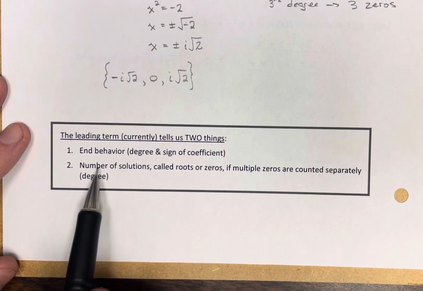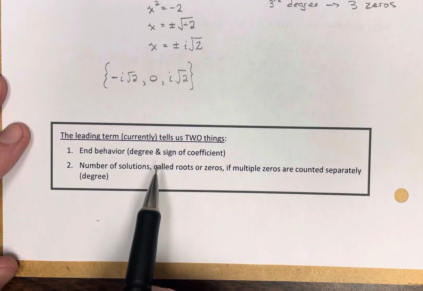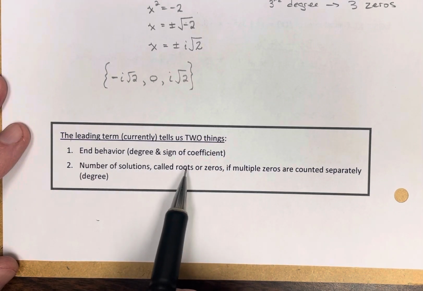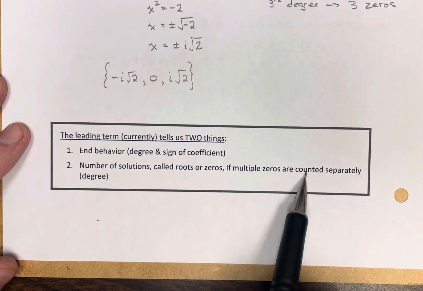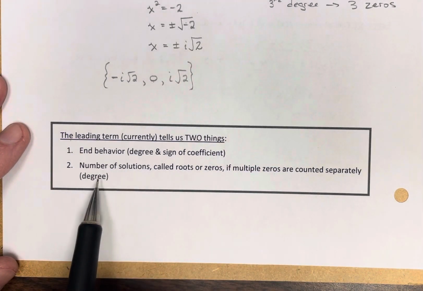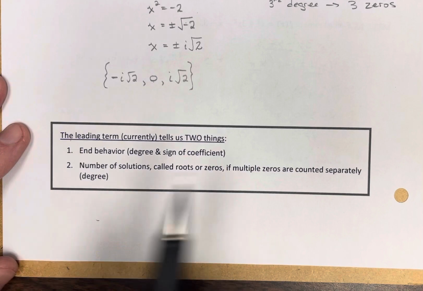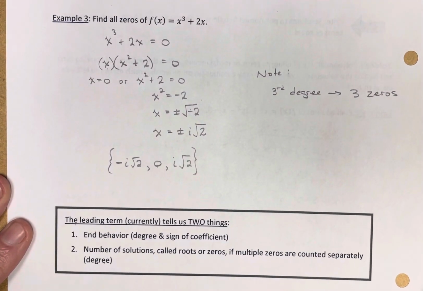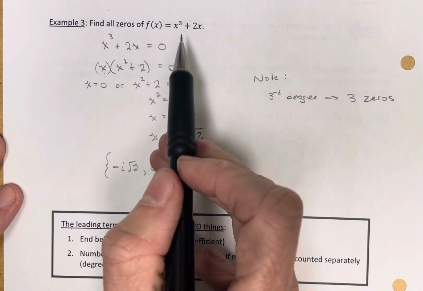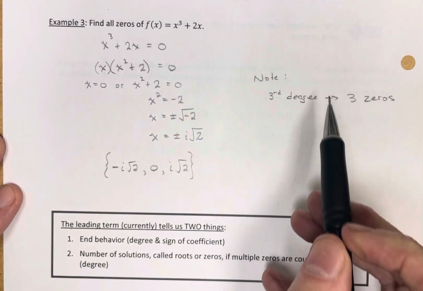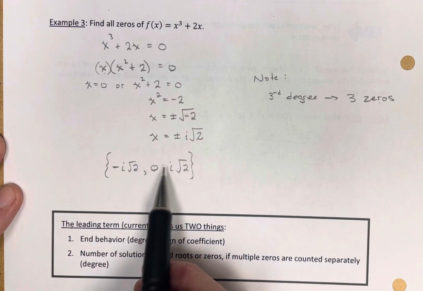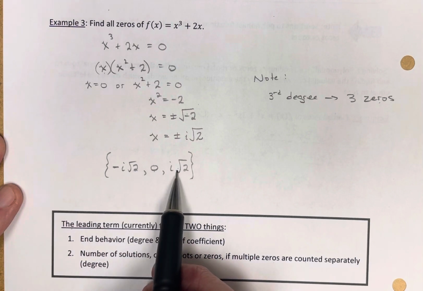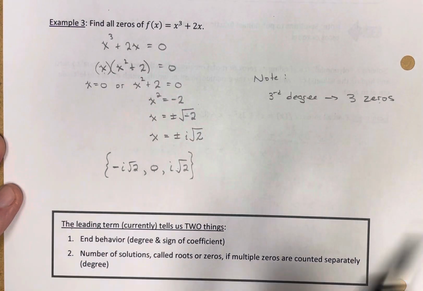It also tells us the number of solutions, the number of zeros or roots. If multiple zeros are counted separately, the degree tells us how many we have. It doesn't tell us what type they are, but a third-degree polynomial tells us we have 3 zeros. In this case, 2 were non-real or imaginary, and 1 was real.